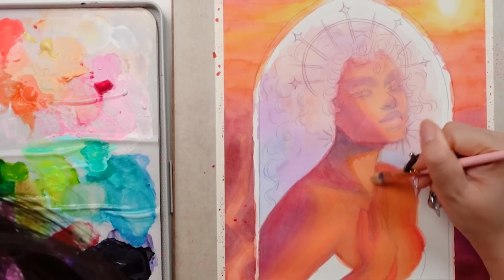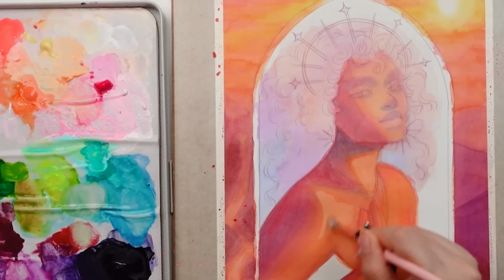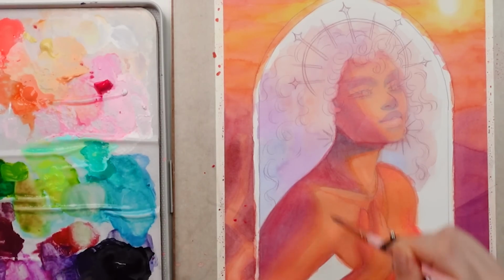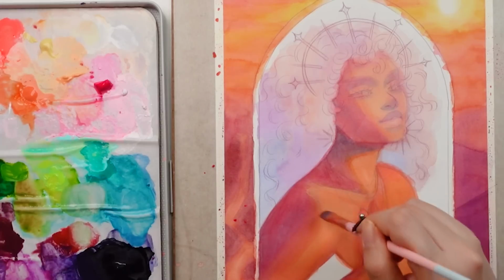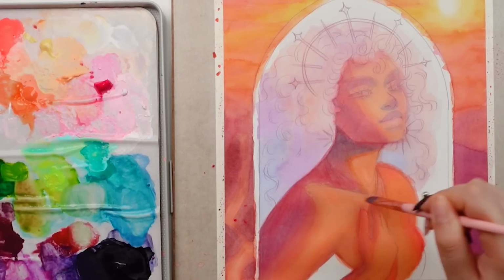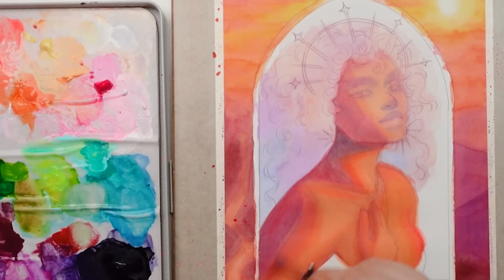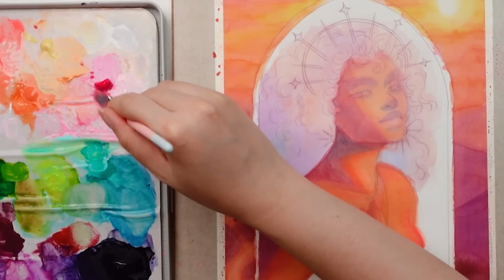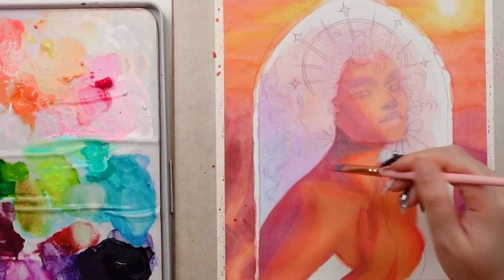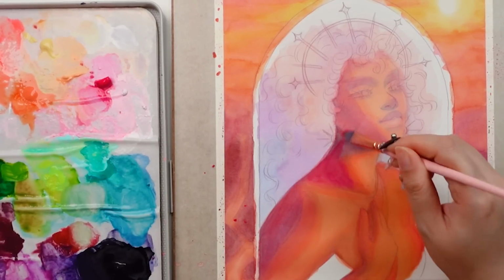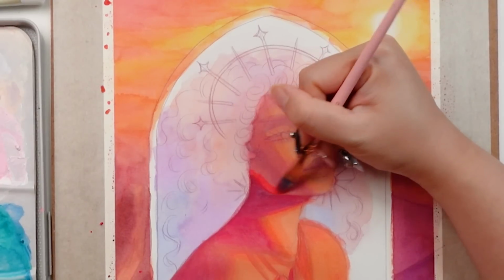And you can see that I'm moving from section to section with this because when you're working with the paints while they're still a little bit damp, they blend together a lot easier than if I were to work on the face and the chest at the same time. So I work in chunks so that I can utilize the paint being a little bit wet to blend the colors together.